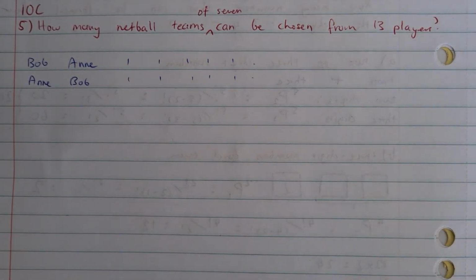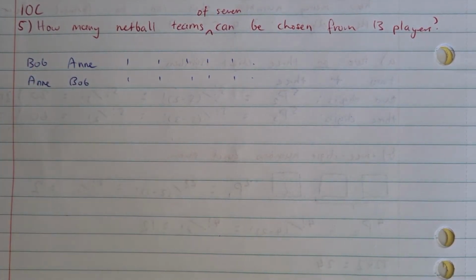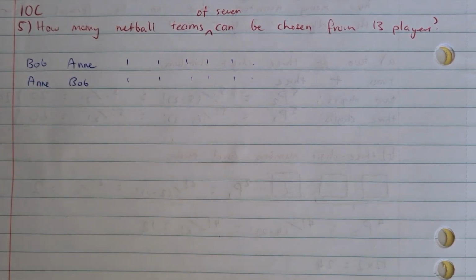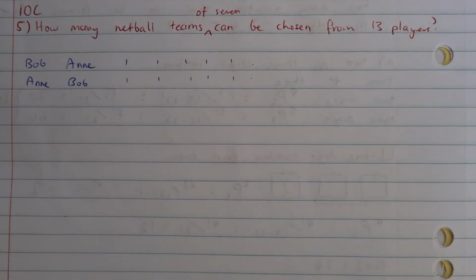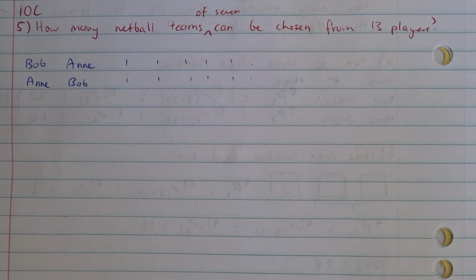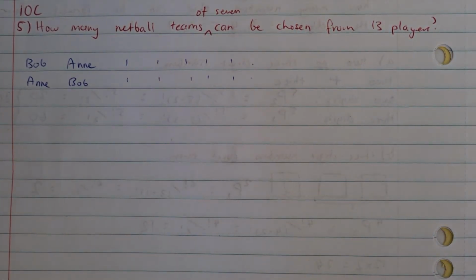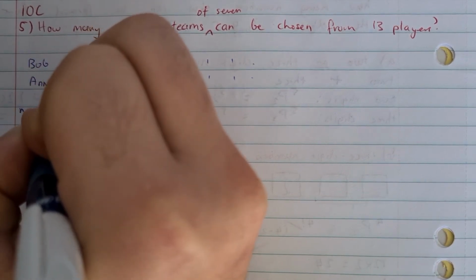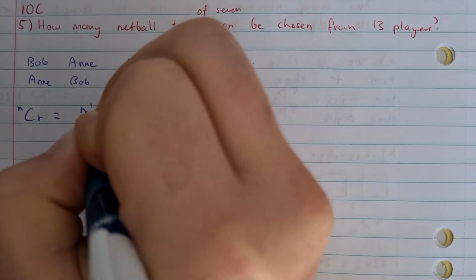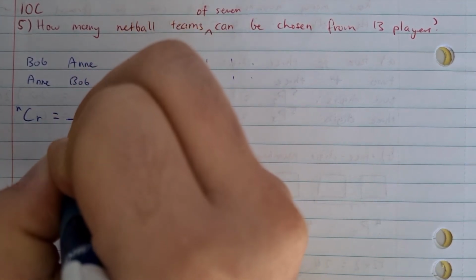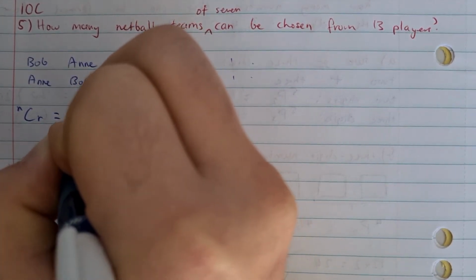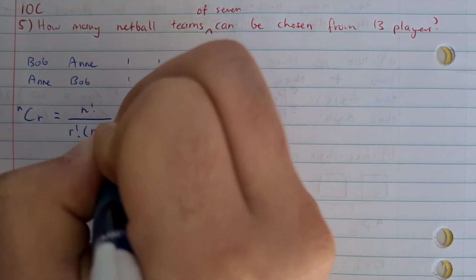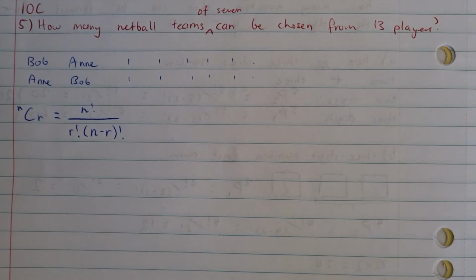In a permutation, choosing Bob first and then Anne would be different to Anne and then Bob, but not in a combination. When you're choosing teams or choosing things where the order doesn't matter, remember combinations are when the order is not important, so we're going to need a combination here. Our combination formula is nCr is n factorial all over r factorial multiplied by (n minus r) factorial. That's the formula we're going to need to use.